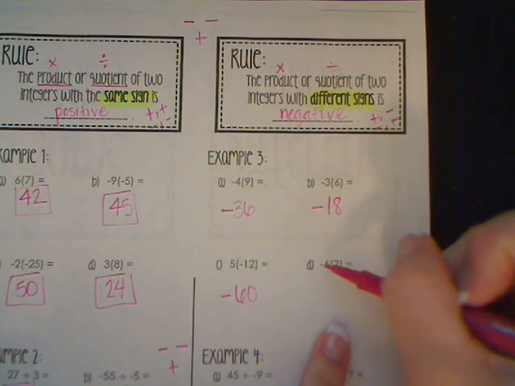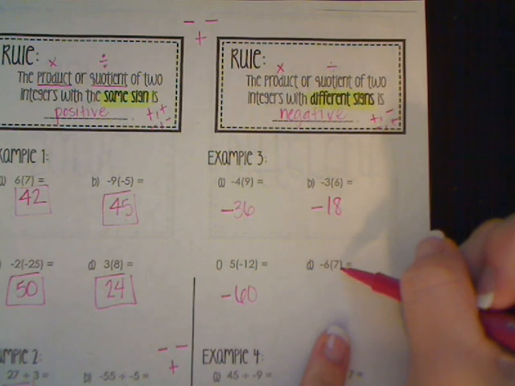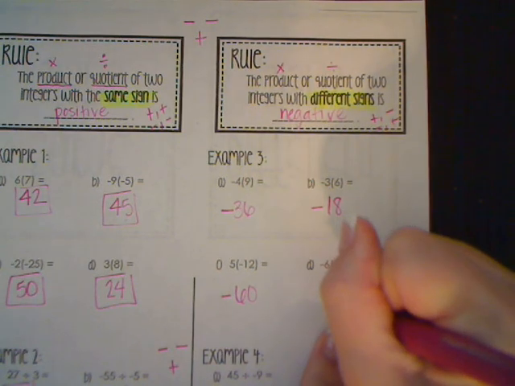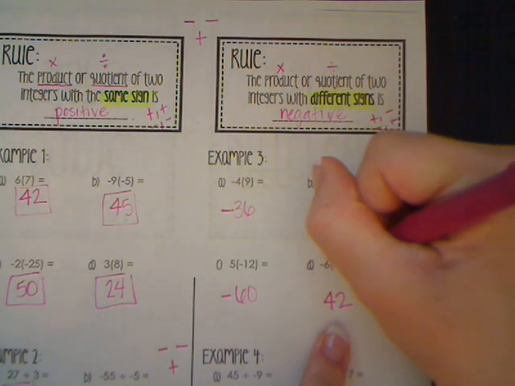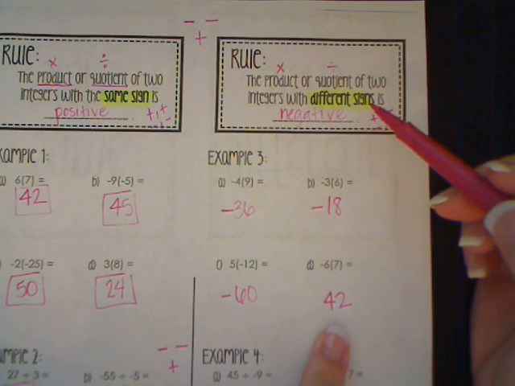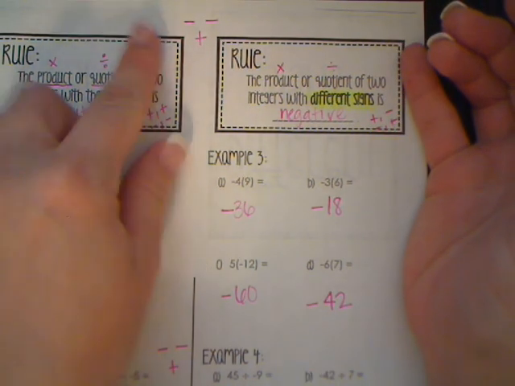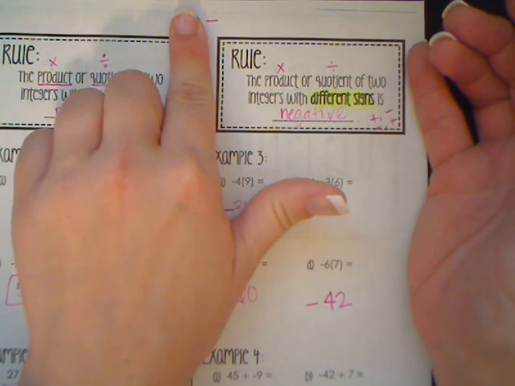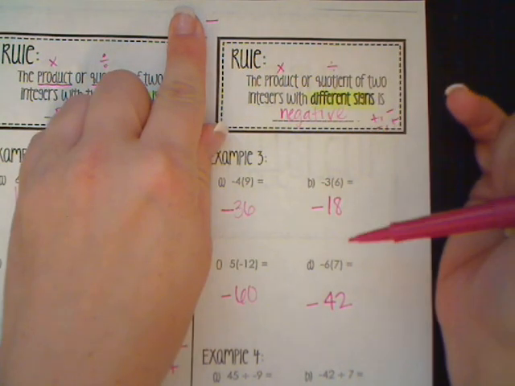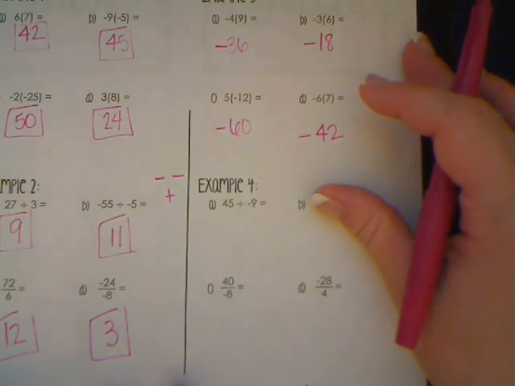Letter D, negative 6 times positive 7. Well, 6 times 7 is 42. And a negative times a positive, those are different signs, so my answer will be negative. Okay? A negative times a positive, cover them up. What do I have left? A negative.